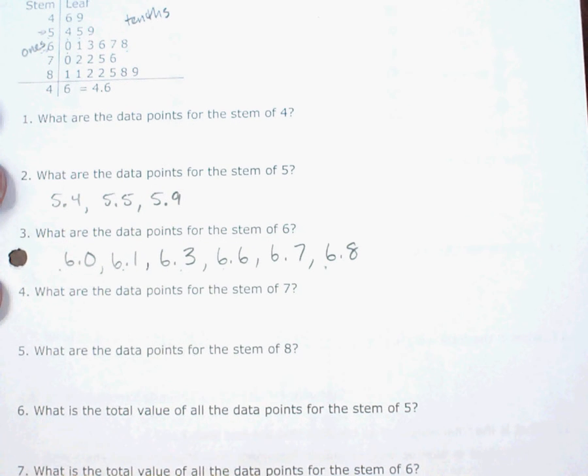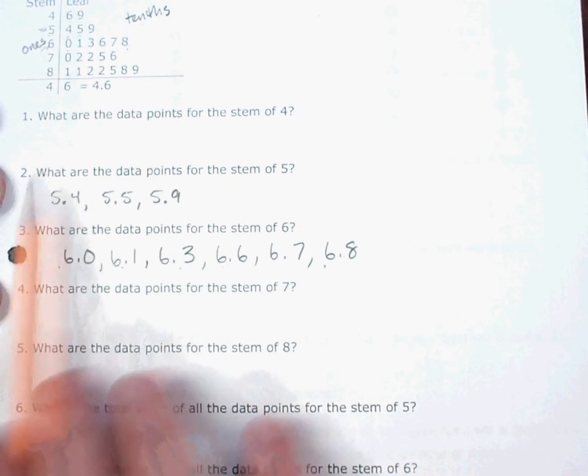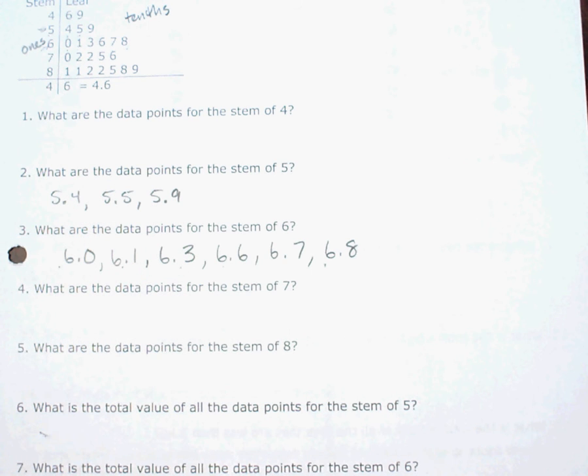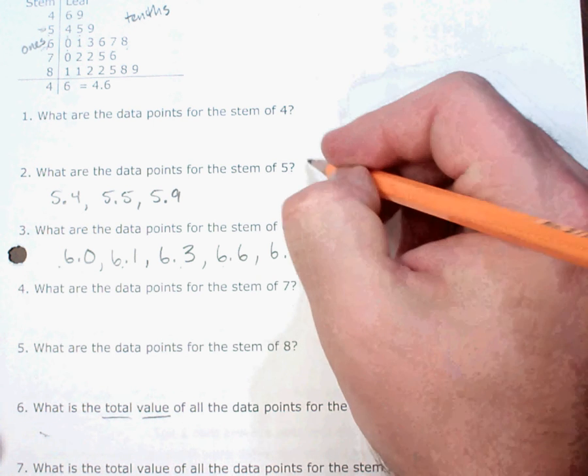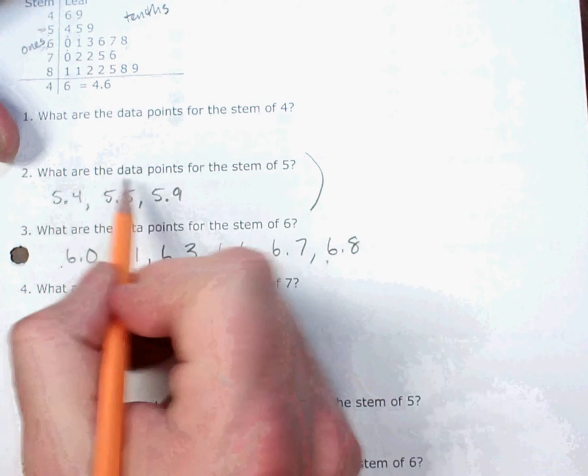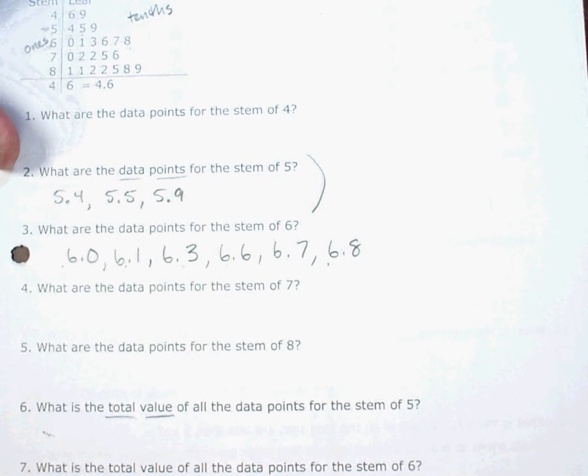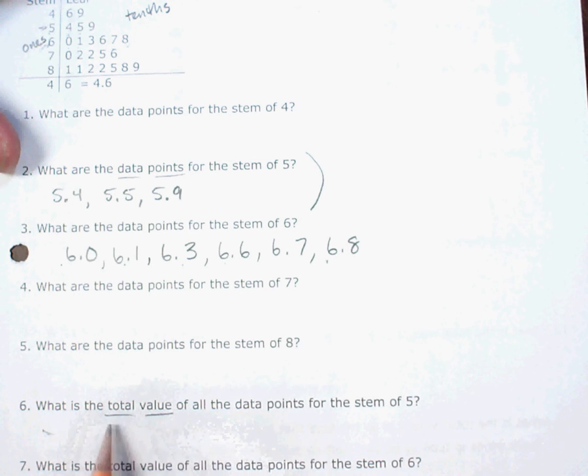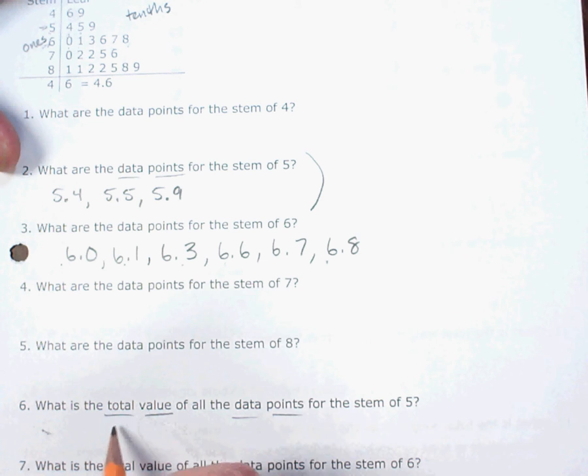Once you get to this point in number 6, and you will have done number 1 and number 4 and number 5 hopefully by this point, you'll see that the question is worded a little bit differently. So I want to know the total value of all the data points for stem 5. What we did up here was find all the different data points, but it's asking us for the total value of all those data points. So if I want the total value, then I'm going to add all of those up.